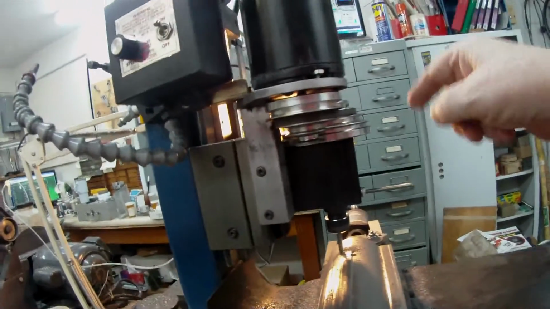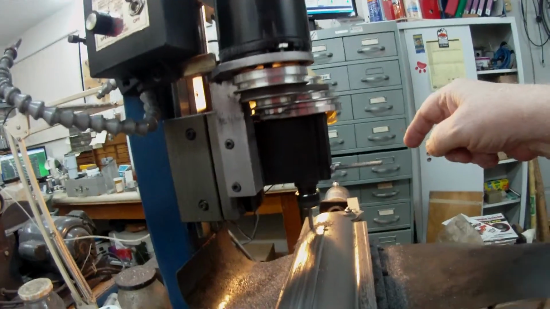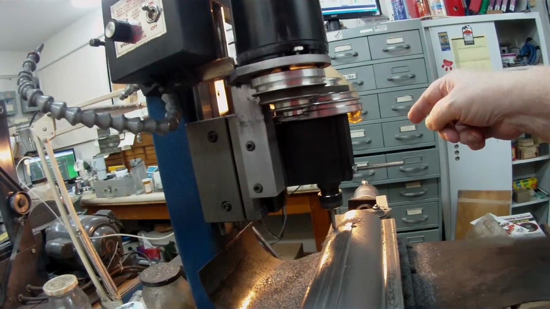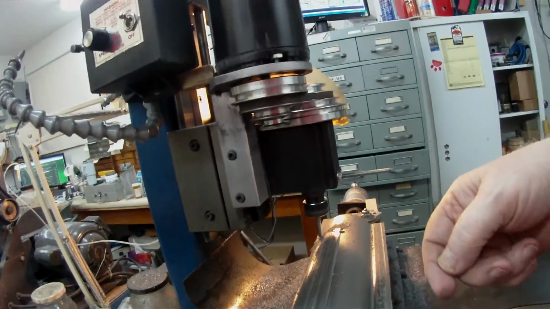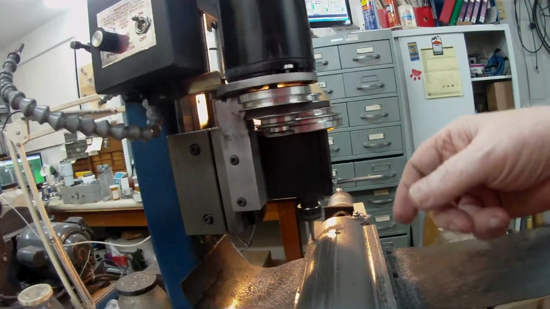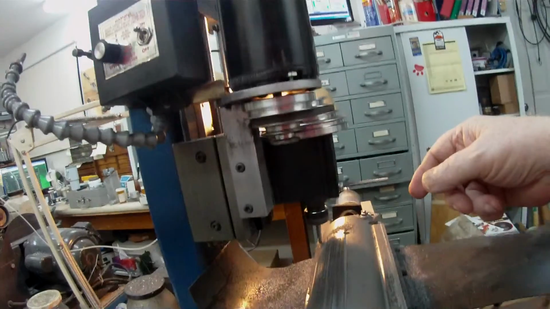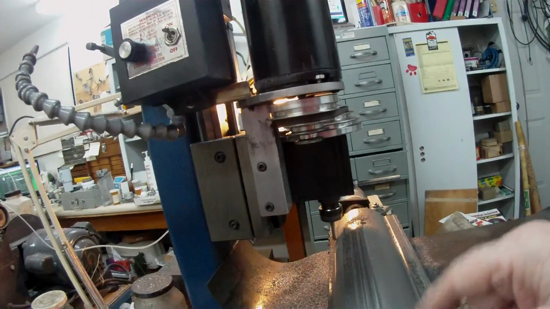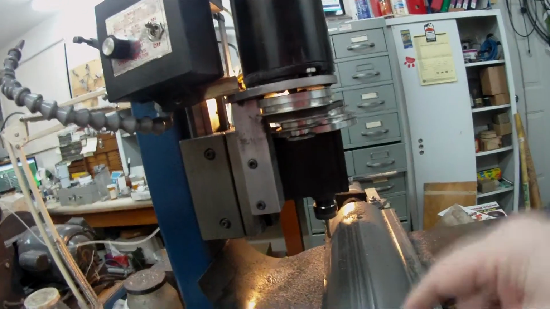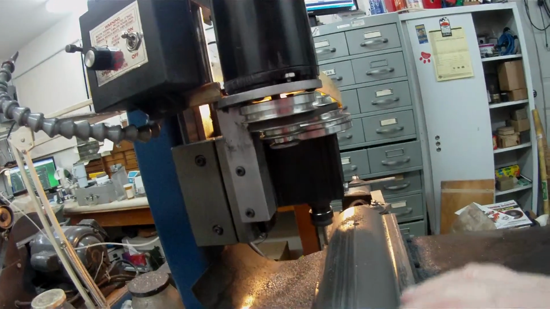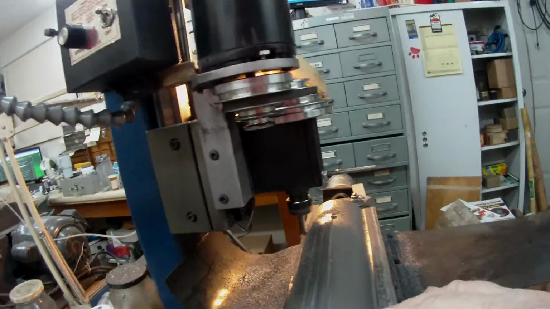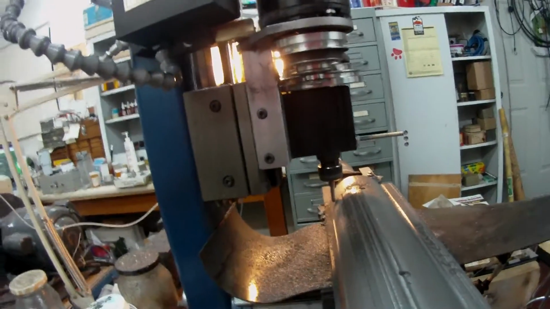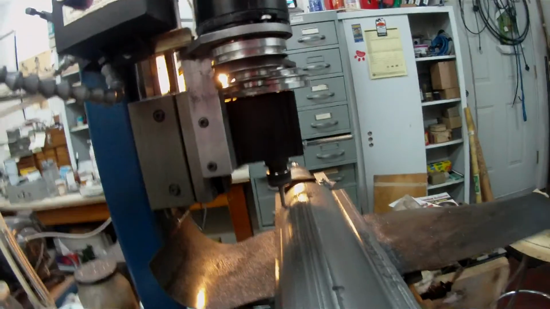What I'll do is I'll go back to the beginning again and then move the x-axis this way 25 thou, and then start the cut again, and that will eliminate some of the coarseness in the finish. It doesn't look too bad, it's just a little bit bumpy, coarse. So that's the idea at the moment.